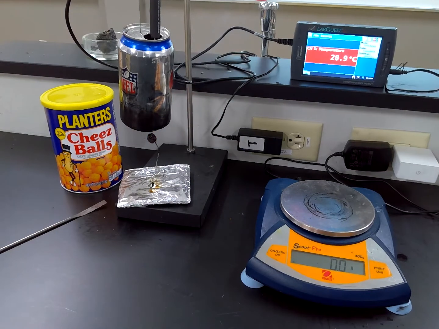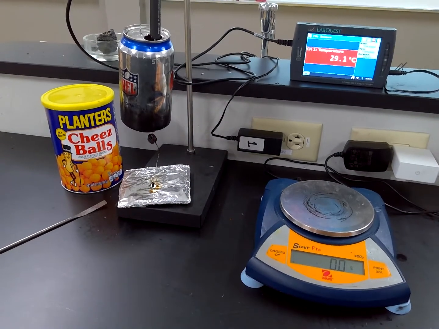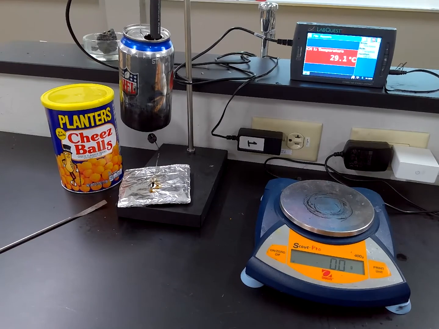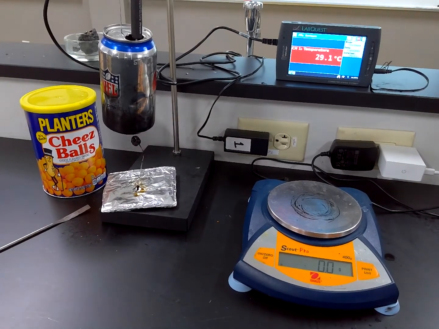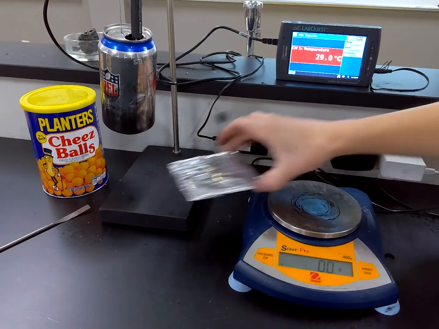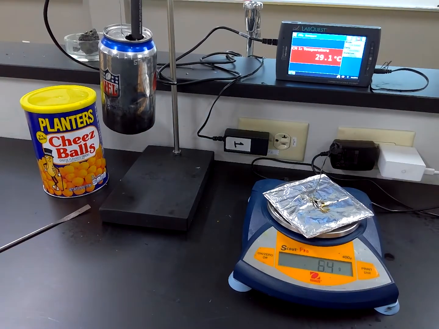All right, maximum temperature, it did get up to 29.1 degrees Celsius there. And final mass, 8.1. All right, and that does it for our data collection. Next, we're going to talk a little bit about how to complete Table 2 and actually calculate energy per gram.